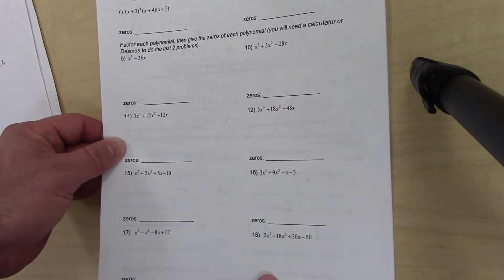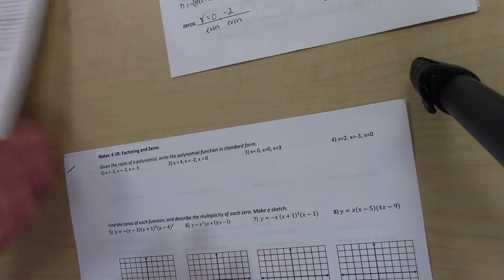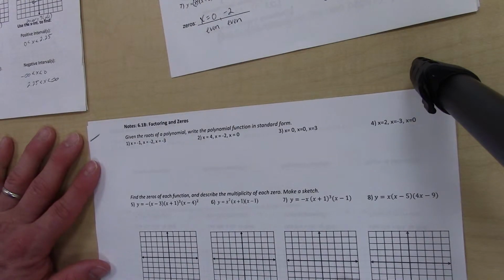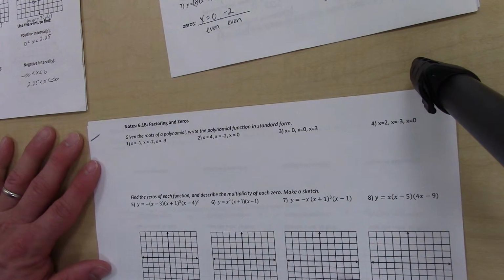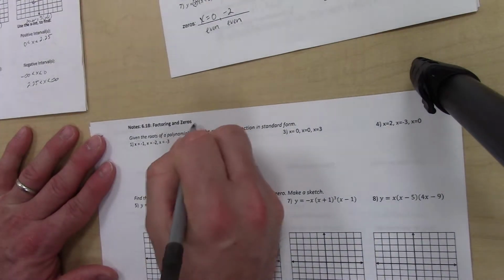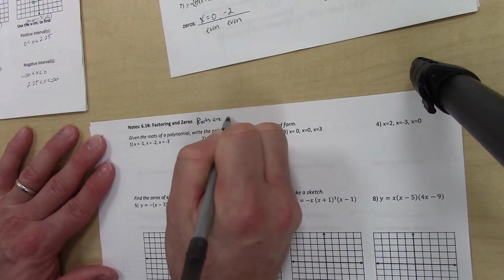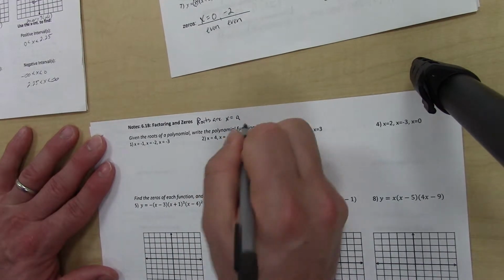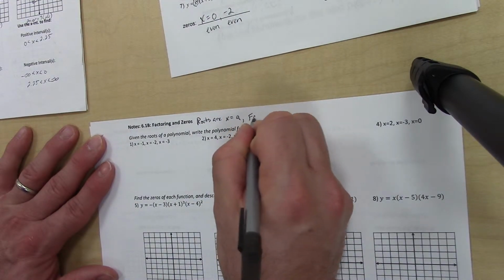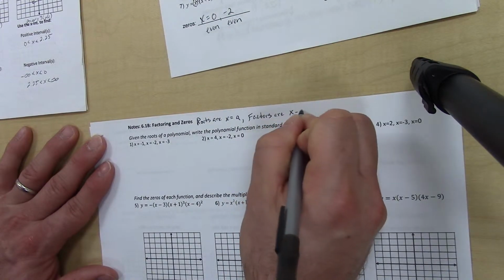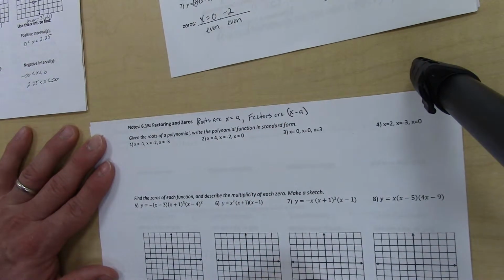Okay? You're going to do 9 through 18 here, and you're also going to do something from the next set of notes, which I'm going to get to right now. Okay? For 6.1b, all you're going to do is, given the roots, write the polynomial. Well, if I give you the roots, so roots are x equals a. Factors, we said this on the notes from yesterday, are x minus a, like that.